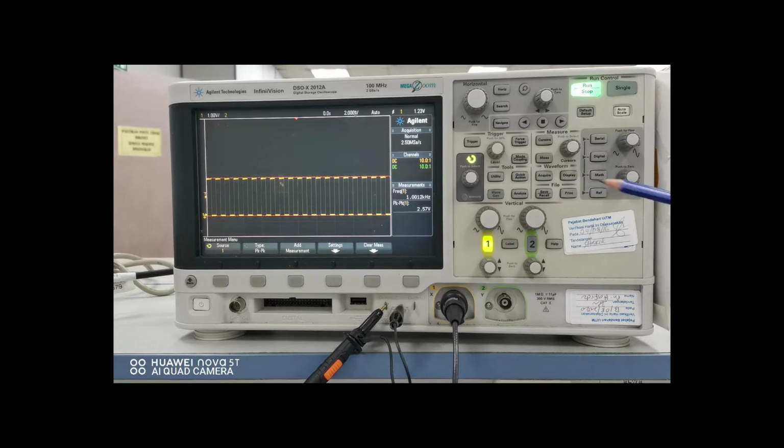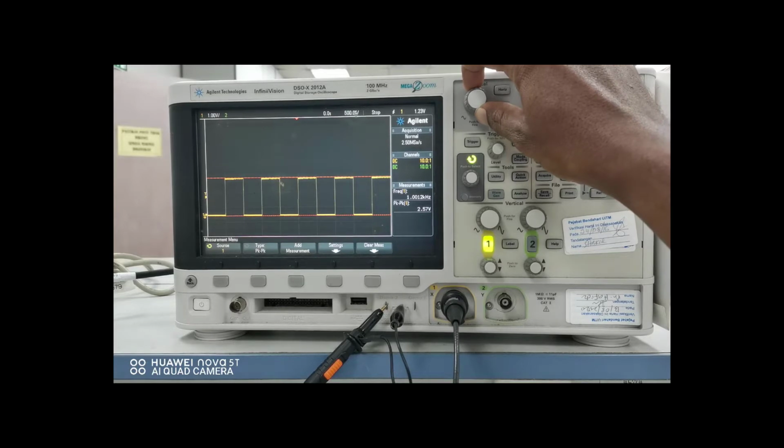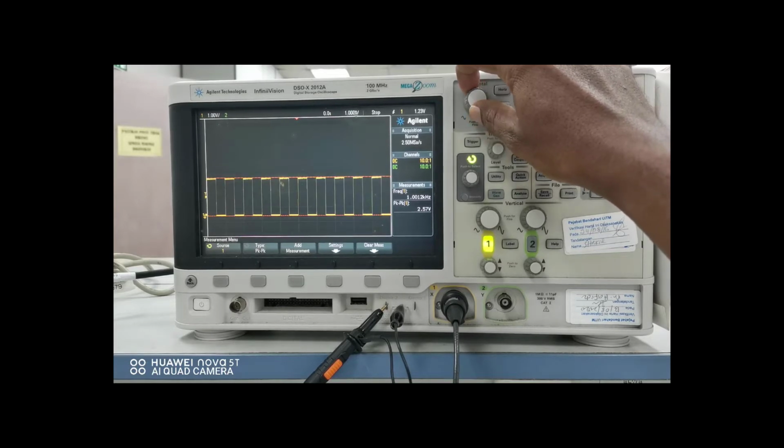Next is the measurement button, this button here. The function of this button is to measure our signal. Next is the horizontal knob. This horizontal knob is to move the signal in the X direction. Now we start the signal here. As you see, the signal is moving in the X direction.